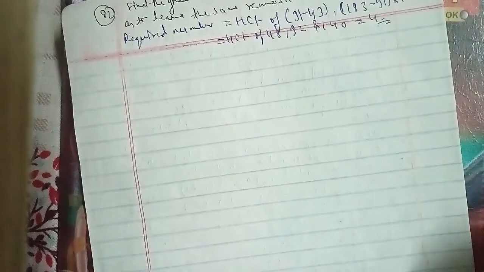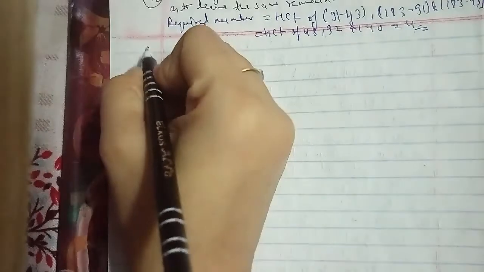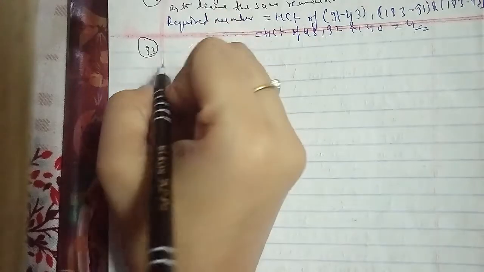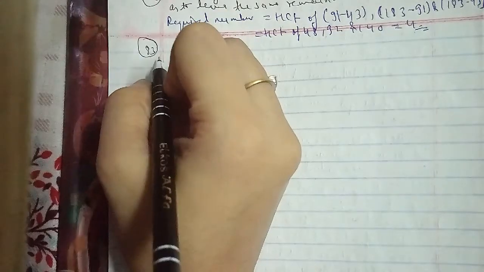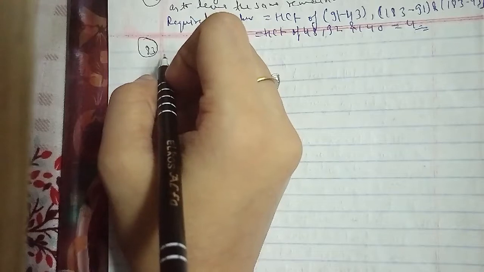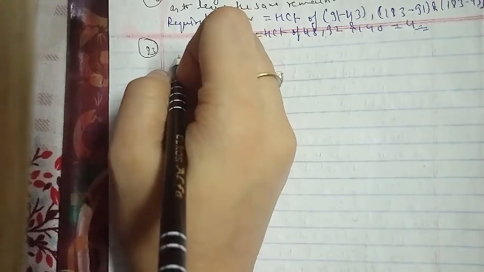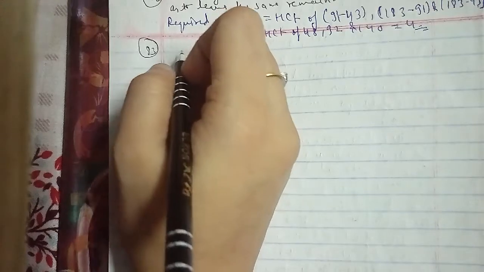For the 83rd question of the session, let n be the greatest number that will divide 1305, 4665 and 6905, leaving the same remainder in each case. Then the sum of the digits in n is?